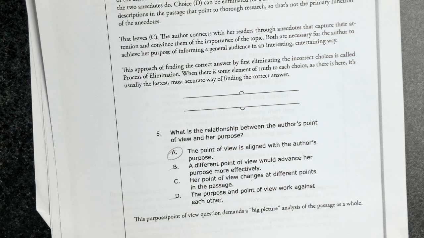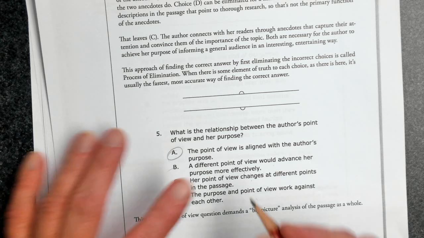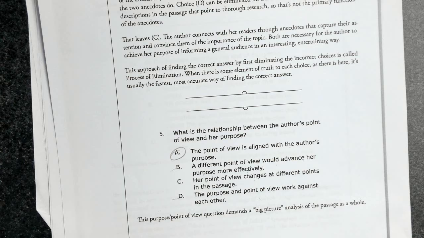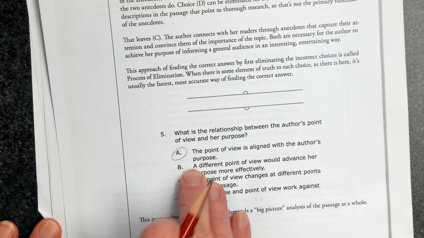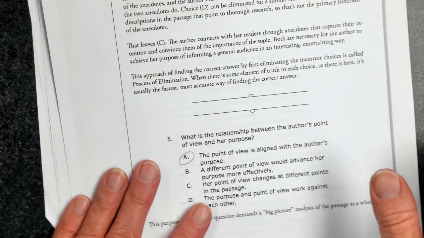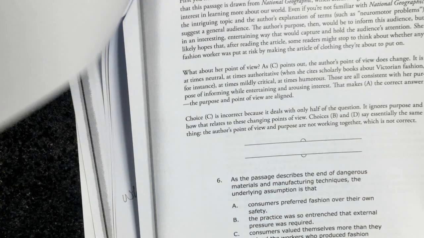And there again, I think I've mentioned this before: this is one of those questions where you almost don't have to even read the article. Because for a good author, the point of view is going to be aligned with the purpose. So a question like that, that's going to be your right answer.